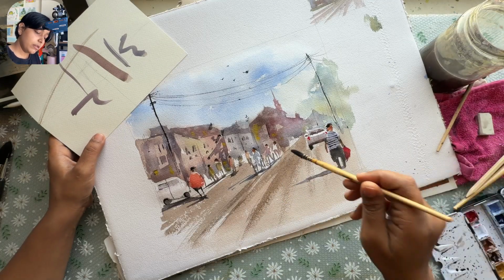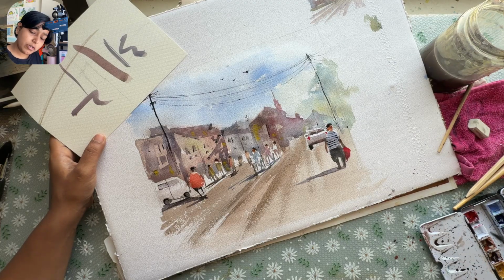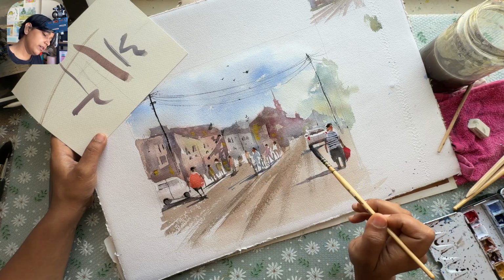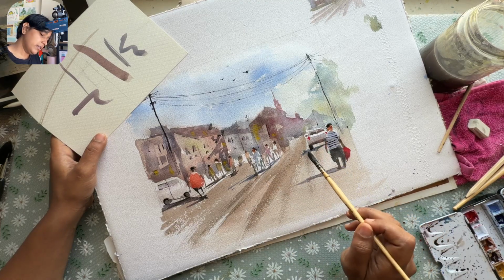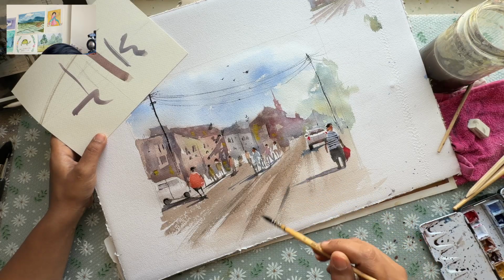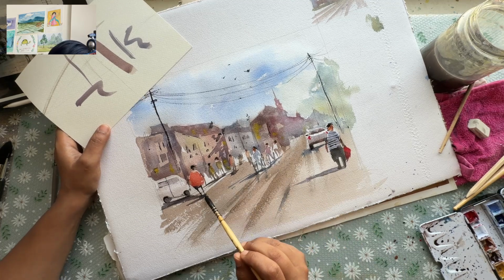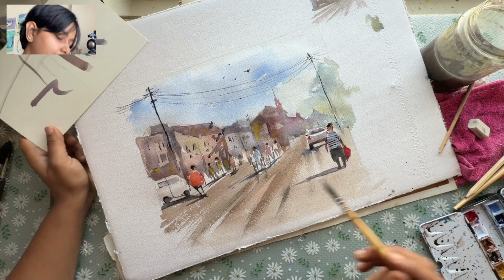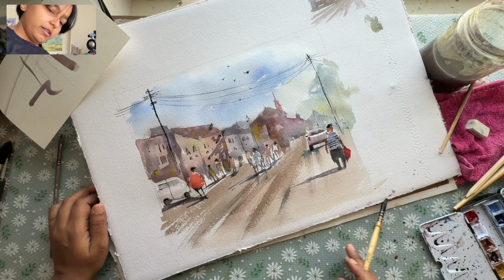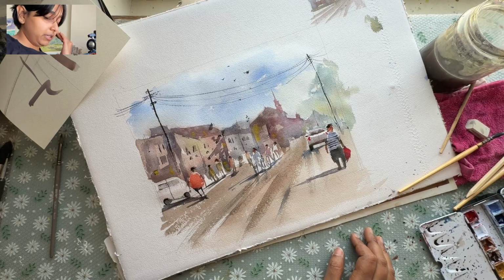There. Then I think I have forgotten a shadow under this guy, the car. So just adding the shadow there. Then let's do this. I think this looks good. This looks nice. Let's make it dry.